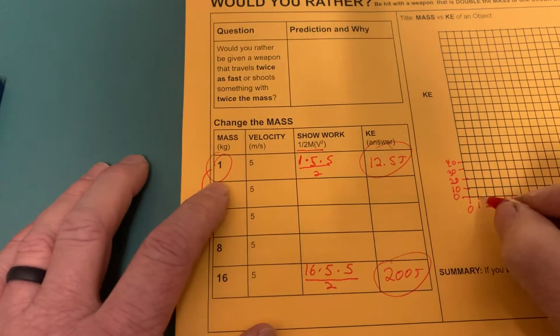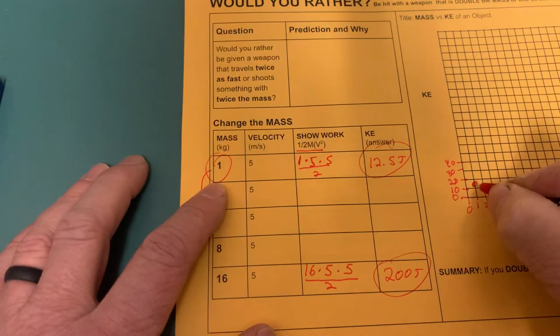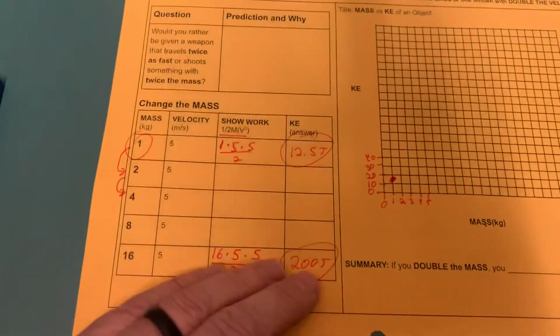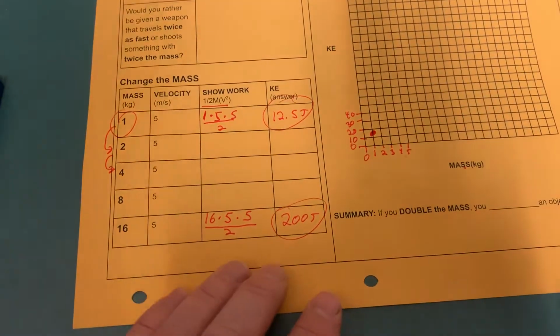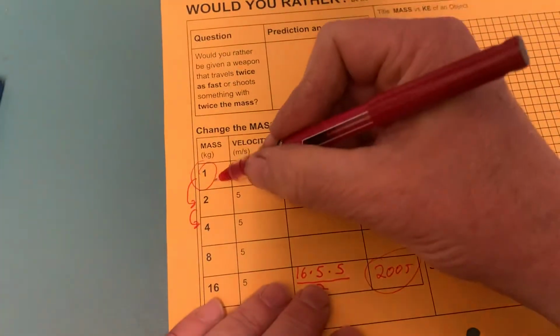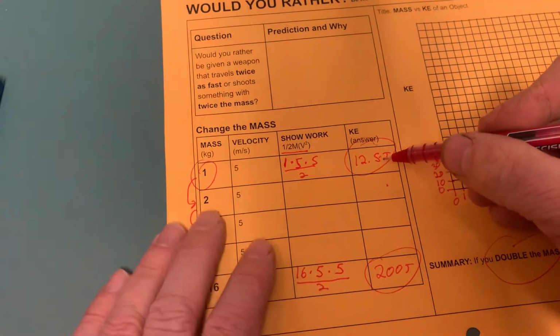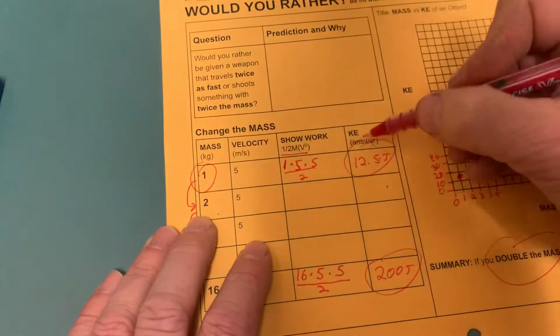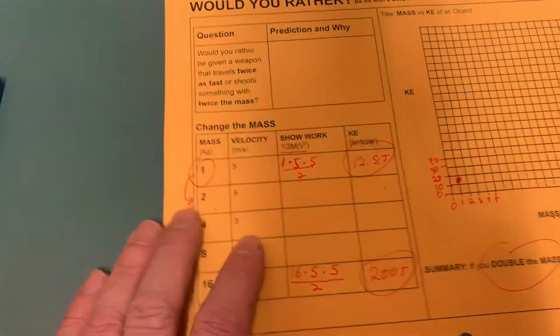So you go over to 1 and up to 12.5, and you put your data point. Okay, and then you're going to do a summary of that, okay? And so you might want to look specifically at what happens if you double the mass. So if you double this, what happens to this? Does it increase? Does it stay? Does that double? Does it quadruple? Do you have to multiply by 8? What is true here? Okay, all right, on to the back.